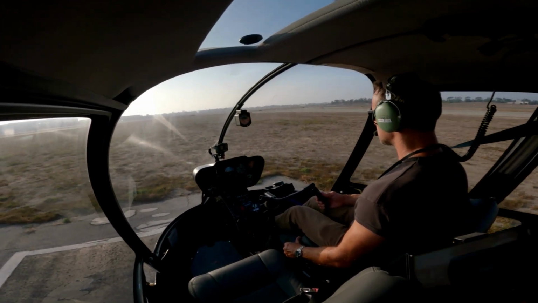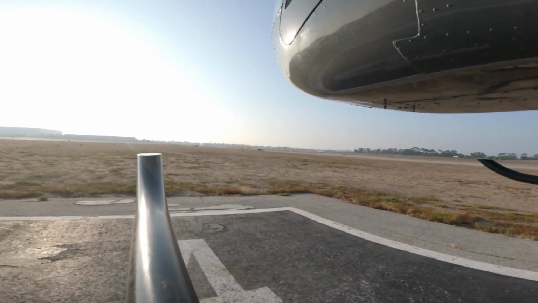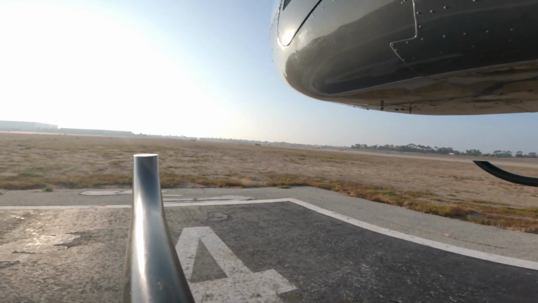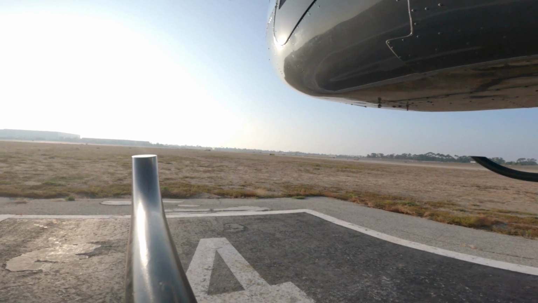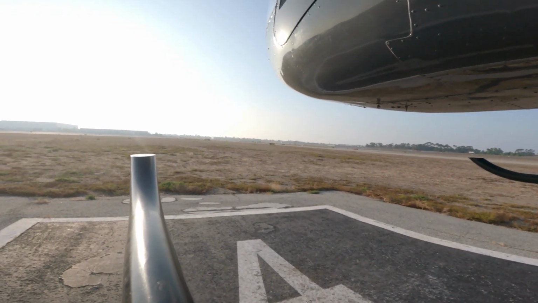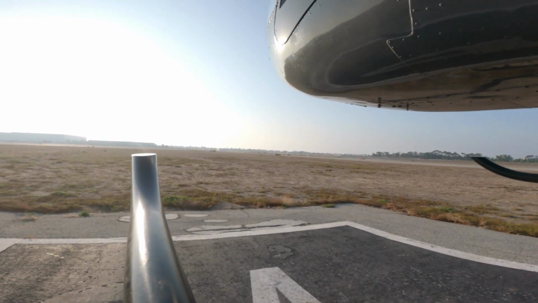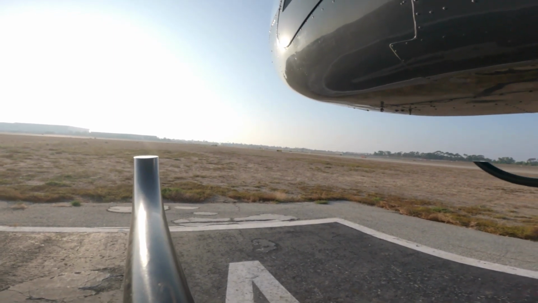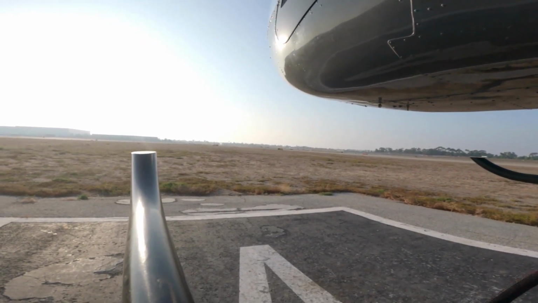So hover power is takeoff power up. All you guys have heard that a million different times, and it's true. Again, we're trying to teach finesse here. No big armfuls of collective, because that requires big inputs from everything else at the same time. Small inputs from the collective mean small inputs from everything else at the same time.